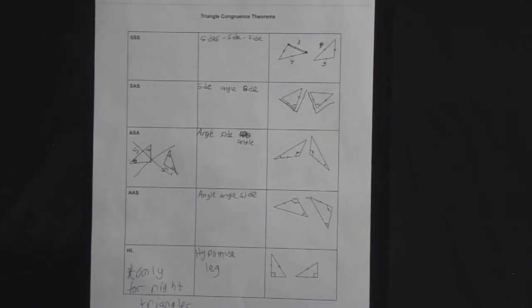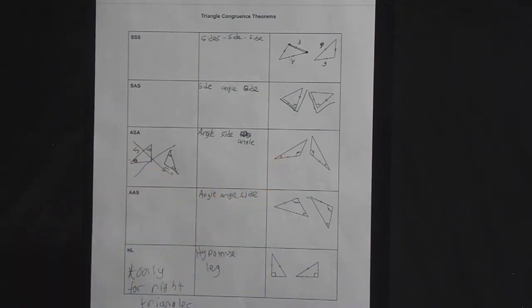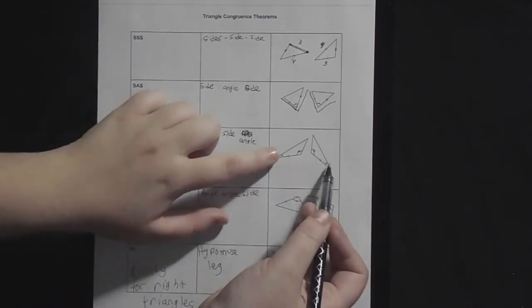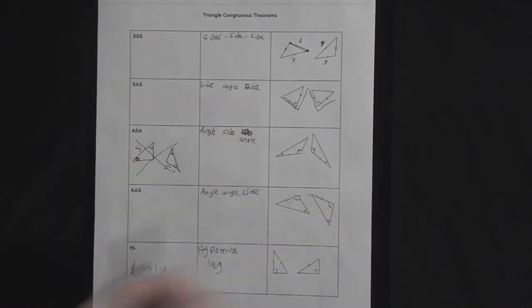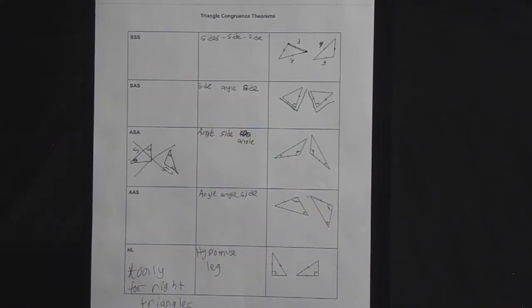These two are bad, it's a bad example. They're not congruent, but these two are, because of the way they match, where they have an angle, and then the side, and then the angle. So the order you hit things in as you go around the triangle matters.